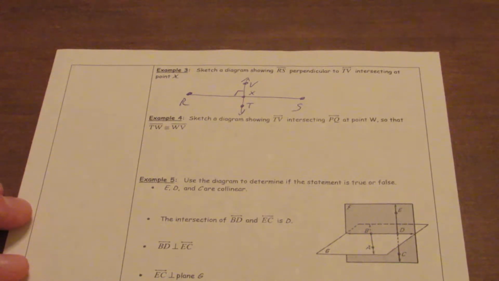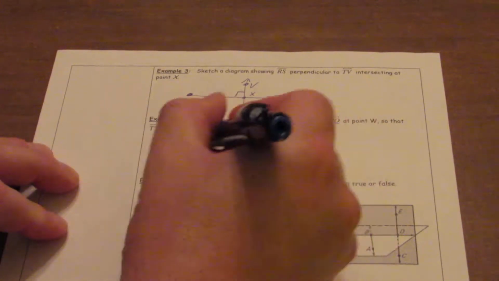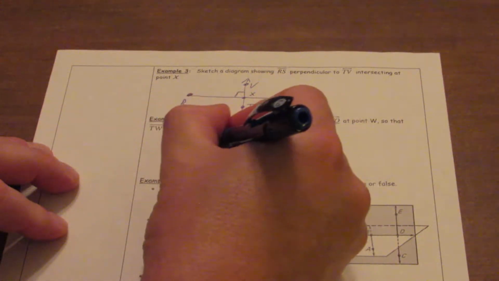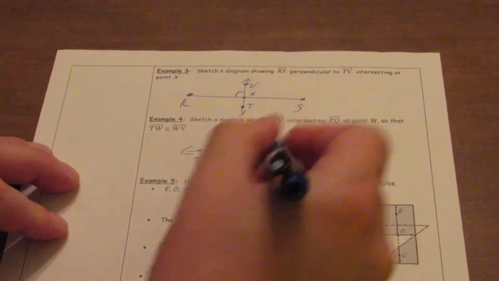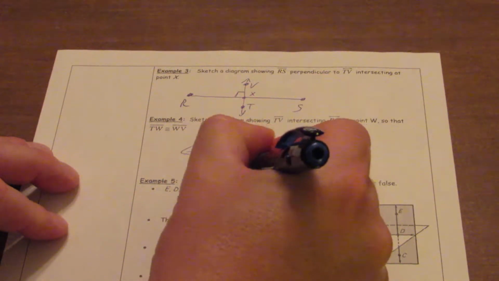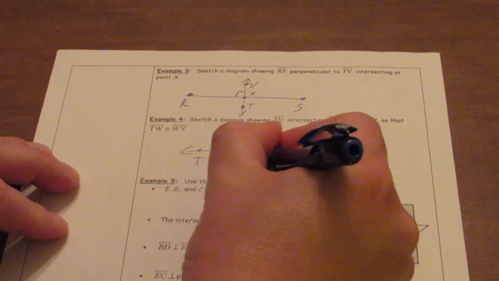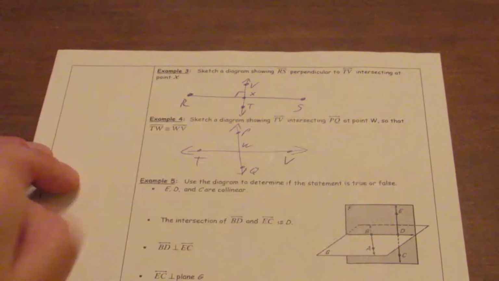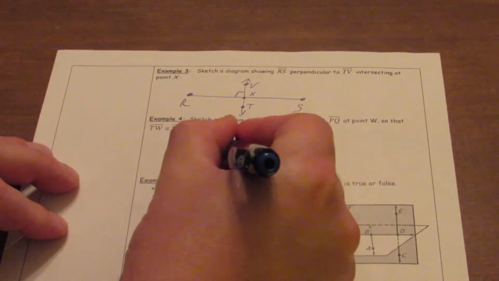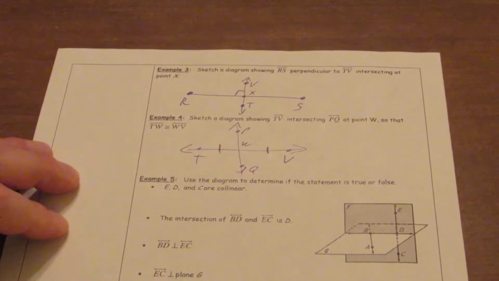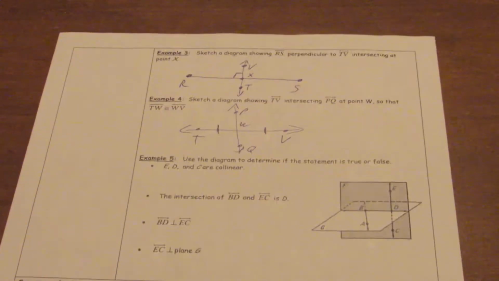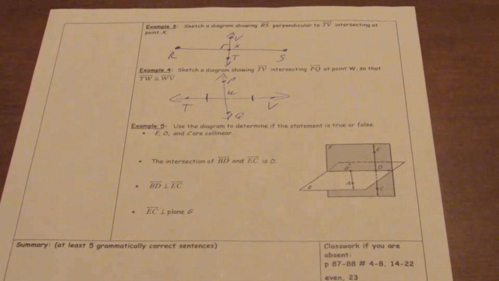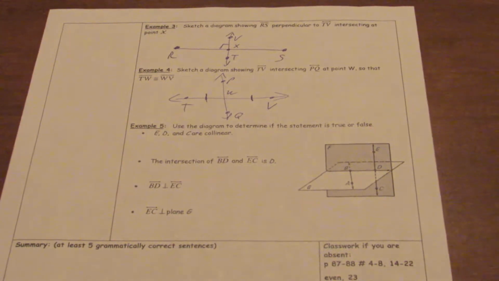All right. So sketch a diagram showing line TV intersecting PQ at W so that TW and WV are congruent. So I have line TV. I have line PQ. They intersect at W. And again, I don't know for a fact that they're congruent just by looking at the picture unless I mark it in some way. So I want to mark those two things as being congruent. Right. Then example 5 is asking us to use the diagram to see if these are true or not.